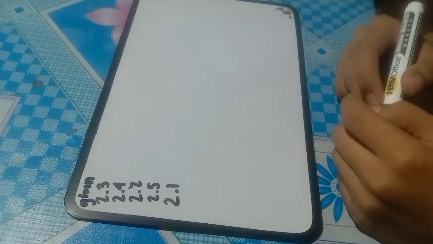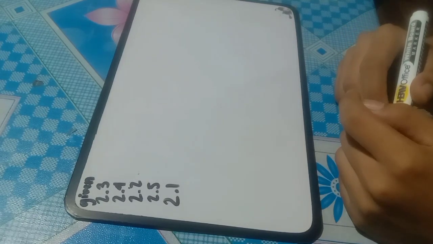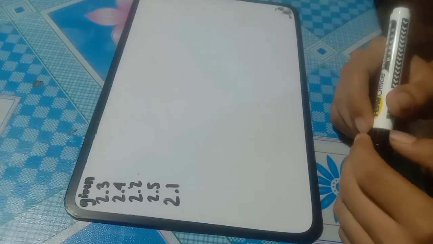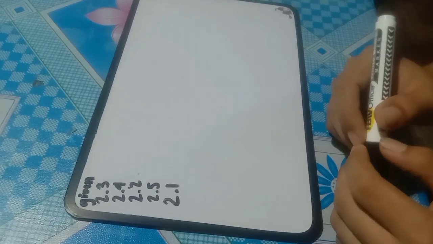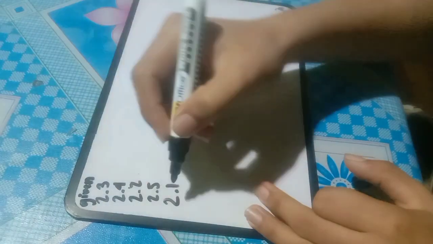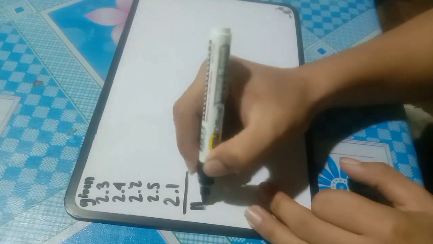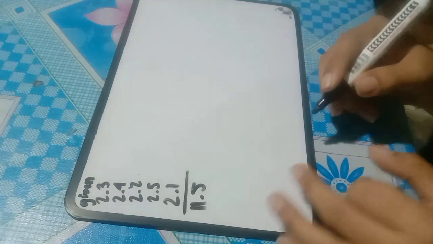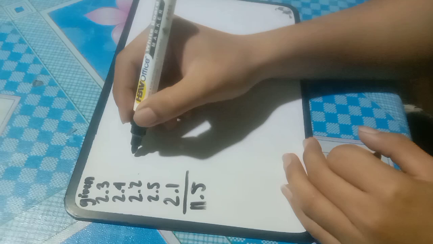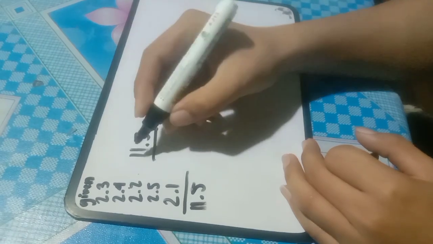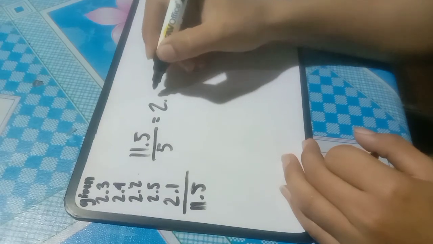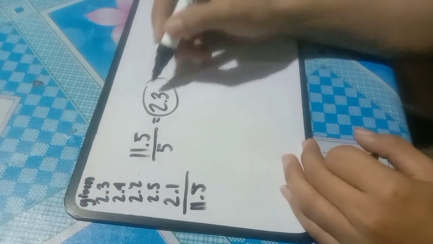Next is variance. Variance measures the squared deviation of each number in the set from the mean. Let me give you an example. The given are 2.3 seconds, 2.4 seconds, 2.2 seconds, 2.5 seconds, and 2.1 seconds. The first thing is you're gonna add all this up, which is equal to 11.5. And the next thing is we're gonna divide the 11.5 by 5, which is equal to 2.3, and that is our mean.